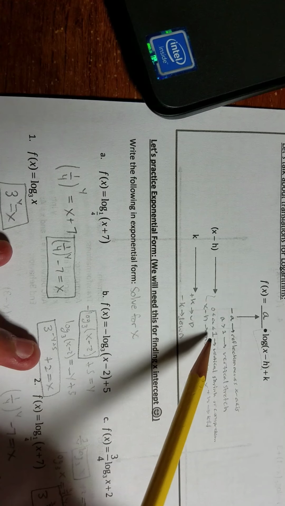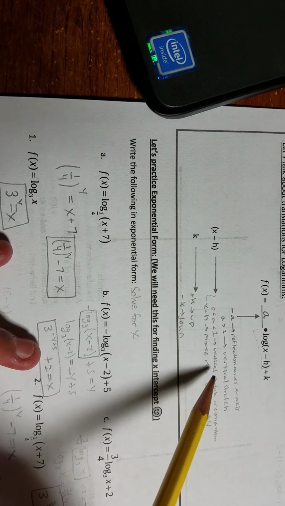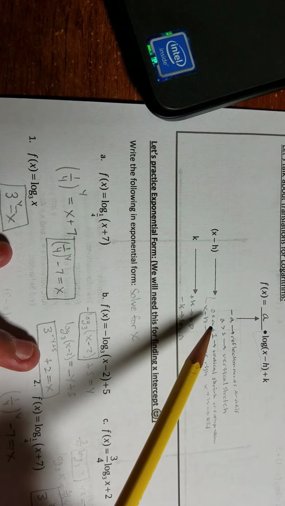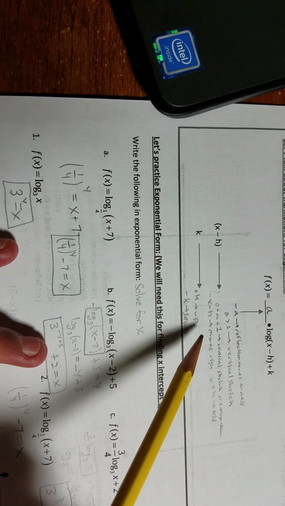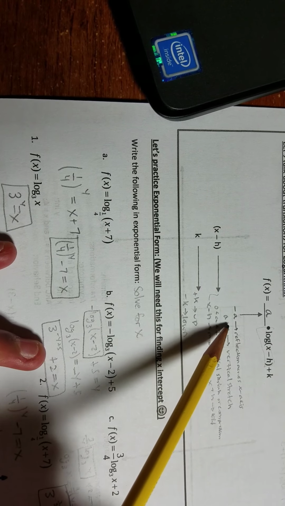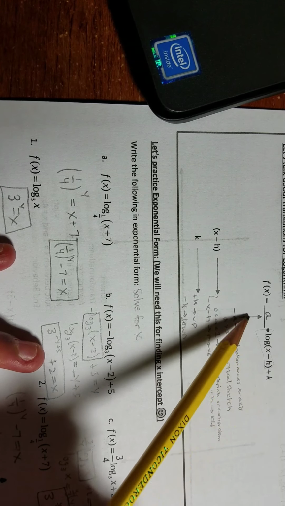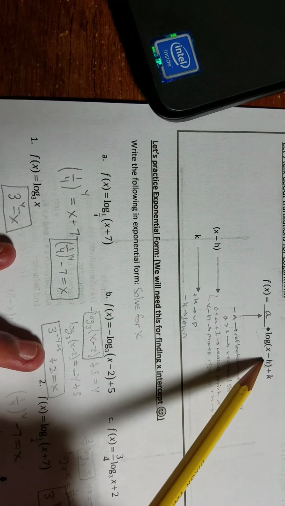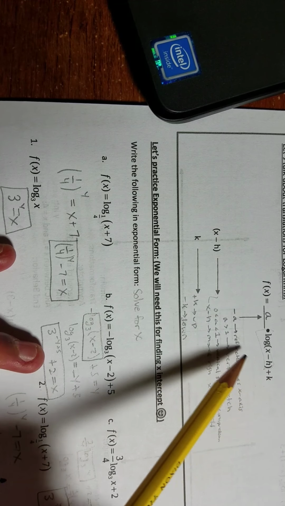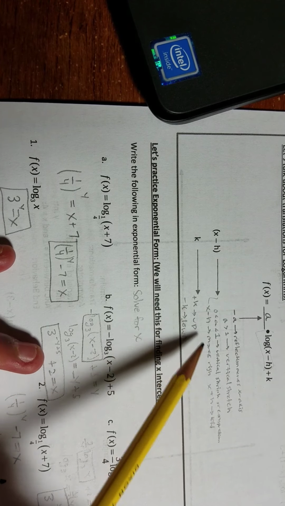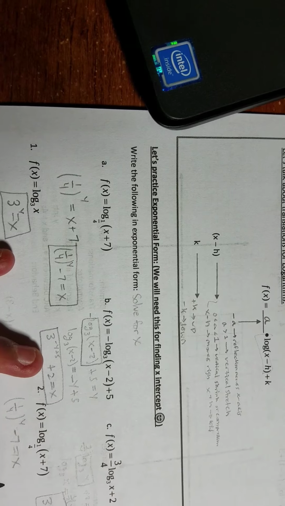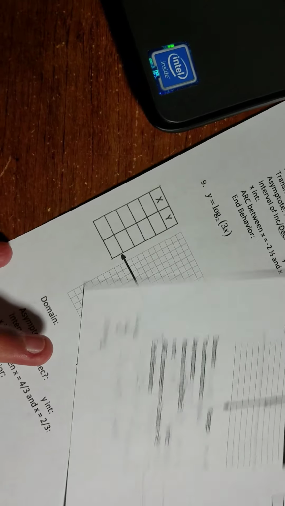X minus h. If it's in this fraction form, you got a vertical shrink or compression. Actually, that's not related to this. And then greater than 1, vertical stretch. Negative is your reflection across the x-axis. That goes there. Then this is your key log part. The minus h is your left and right. It moves right if it's minus h, and if it's plus h, it moves to the left.